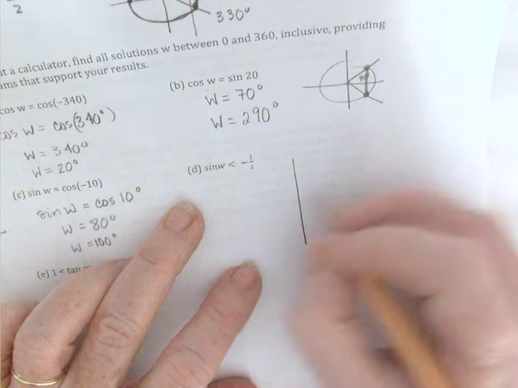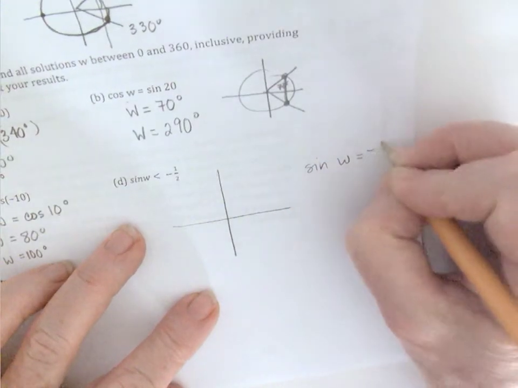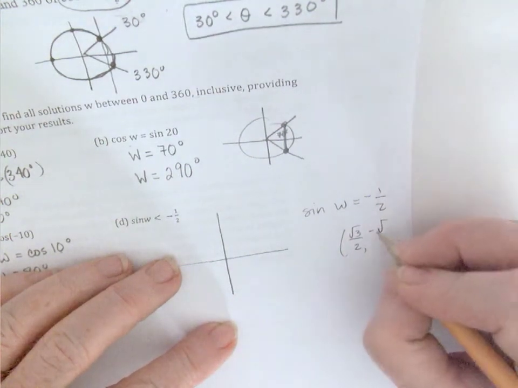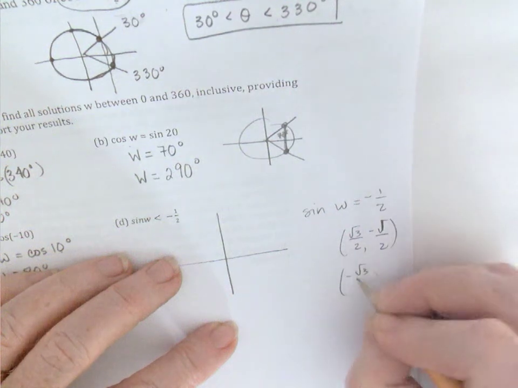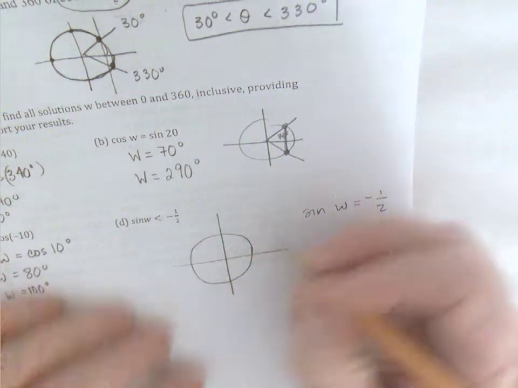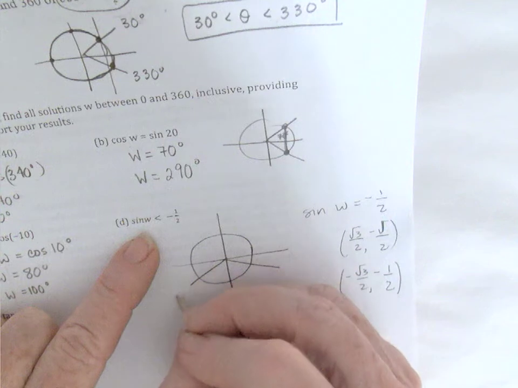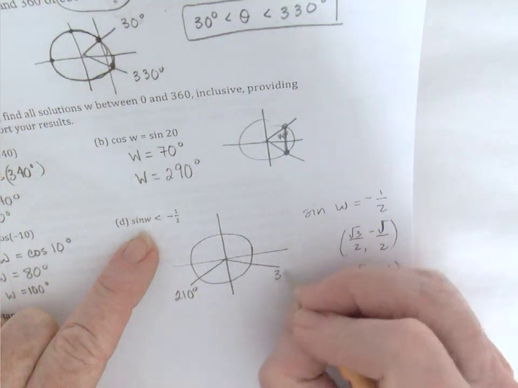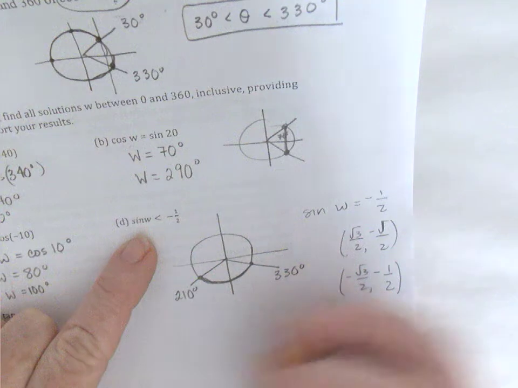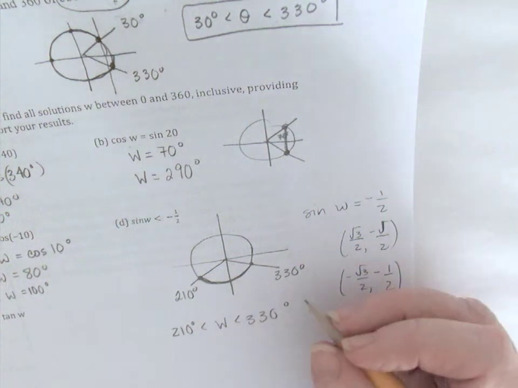And for D, okay, so where is sine equal to negative 1/2? So if I'm going to consider where sine of W is equal to negative 1/2, well, that would be when we have the ordered pair root 3 over 2, negative 1/2, or negative root 3 over 2, negative 1/2. So that's over here, and I know the reference angle is going to be 30 degrees, so that's 210 degrees and 330 degrees. Sine is the y value, so we're looking for where y is less than those values. So W is sandwiched between 210 degrees and 330 degrees.